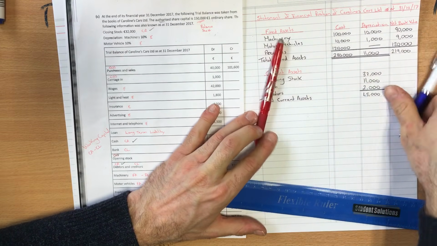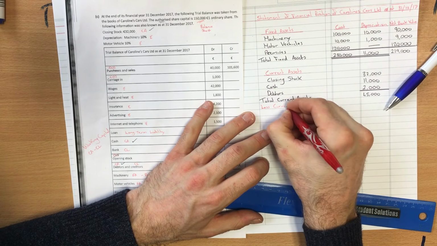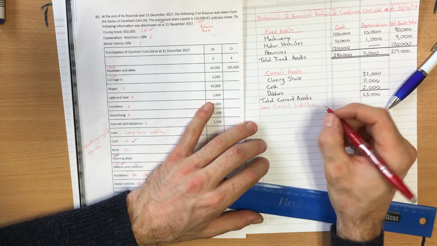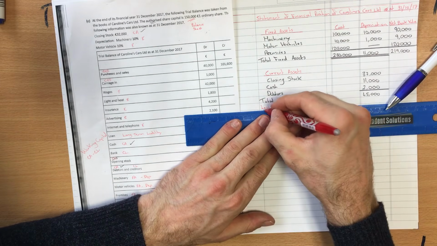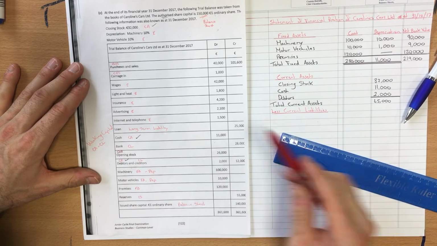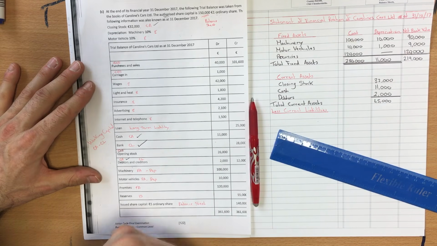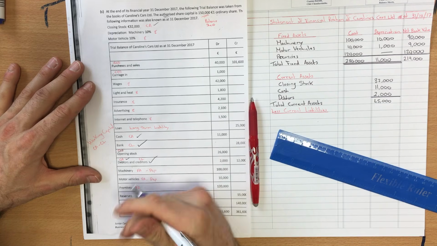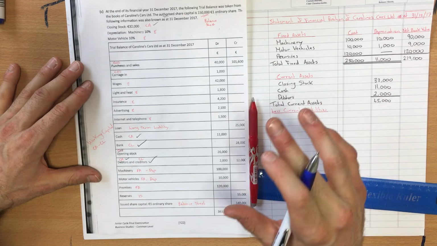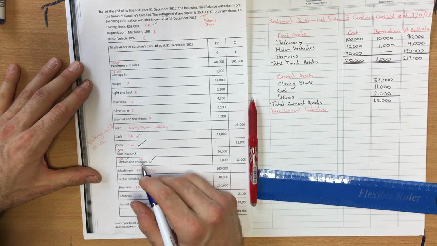Okay, forgot my T. Our next figure there is going to be less current liabilities. So we know that our working capital should always be current assets less current liabilities. And we know from this question that we have bank overdraft, which is a current liability, it has to be paid off. And creditors are people that Caroline owes money to. So for example, if Caroline bought, let's say, 10 cars off a supplier, she now owes the suppliers money, and they would be known as creditors.